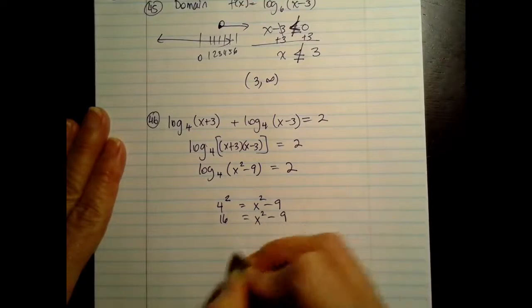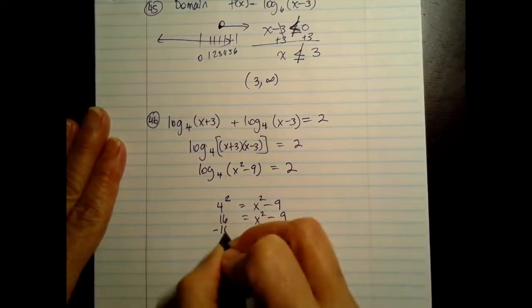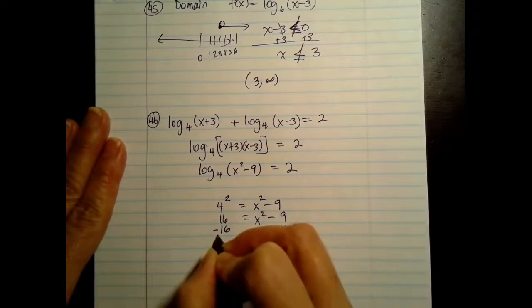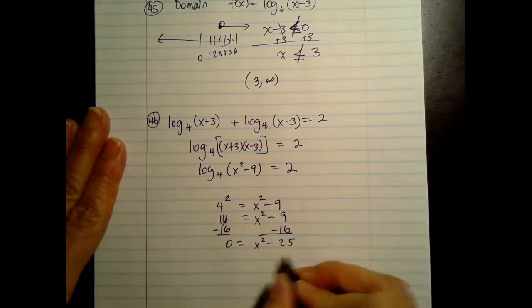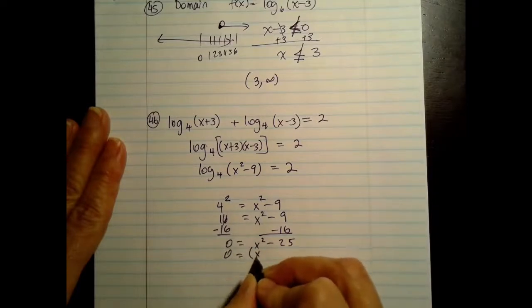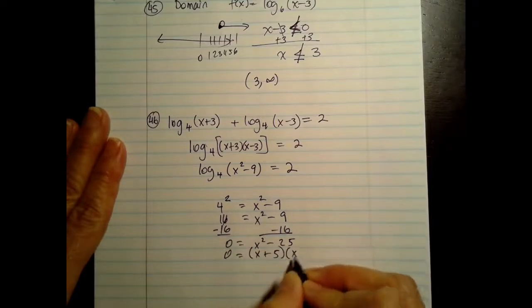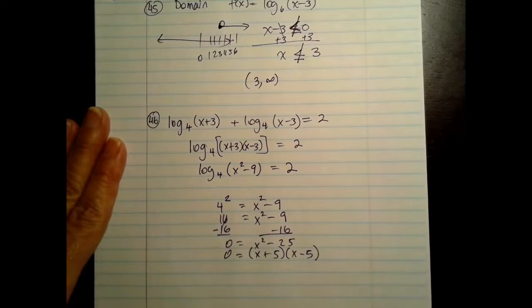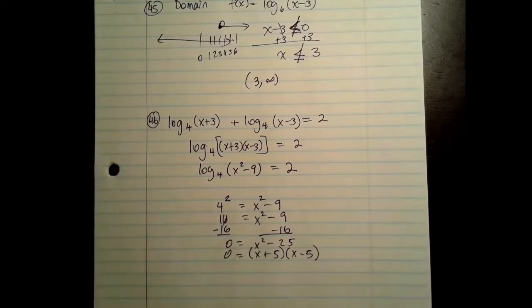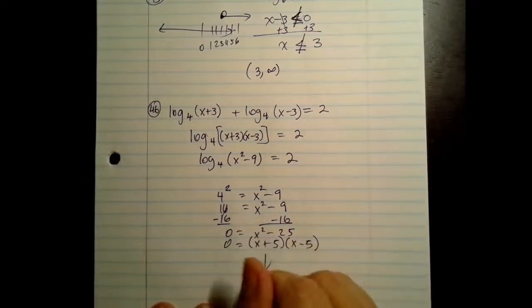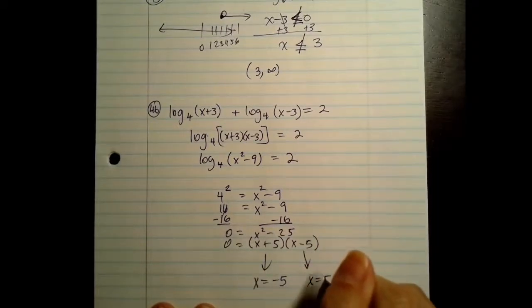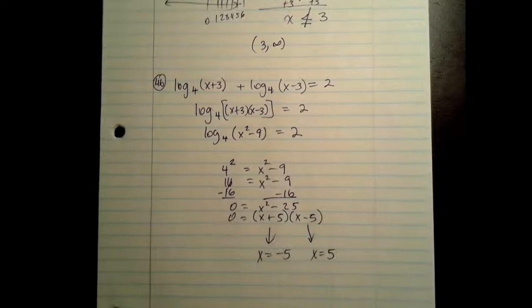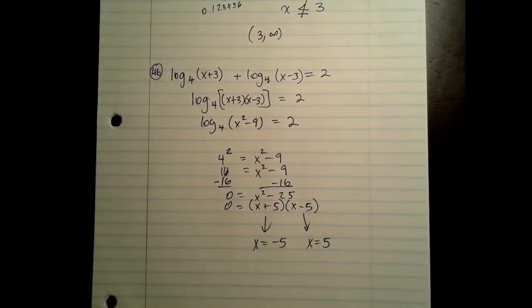So 16 is equal to x squared minus 9. Let's get it equal to 0 so we can solve it. And we'll see that we've got a difference of 2 squares. We have an x plus 5 and an x minus 5. So this factor would give me x equals negative 5, and this factor would give me x is equal to positive 5. And those would be okay, but we do have to double check them with the domain.